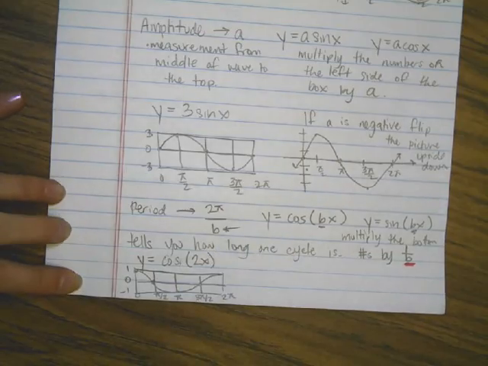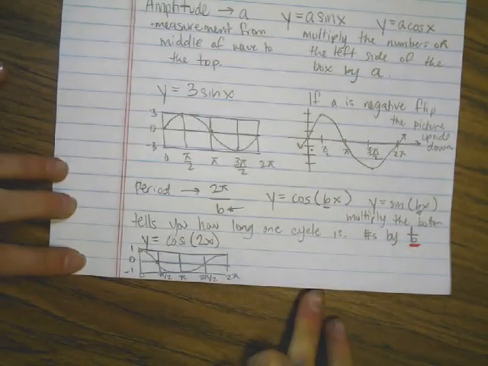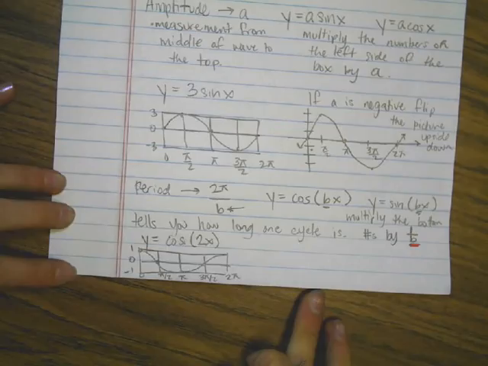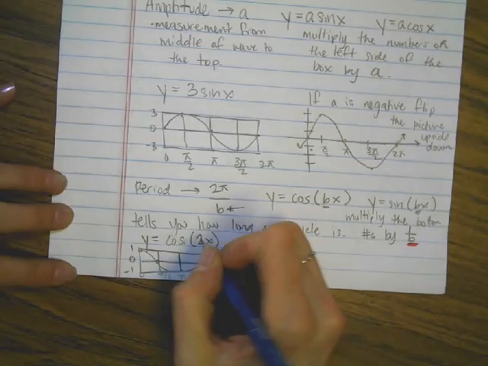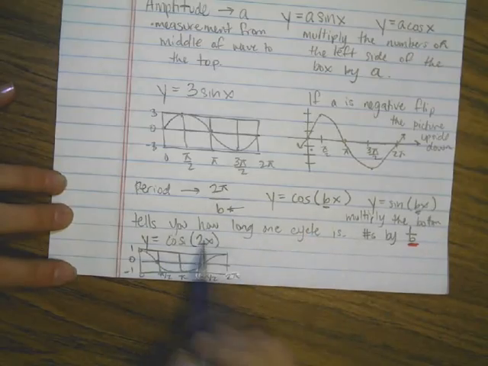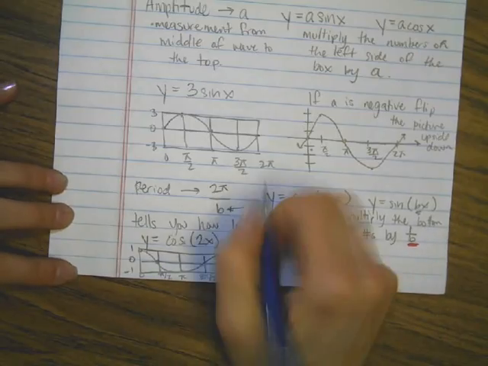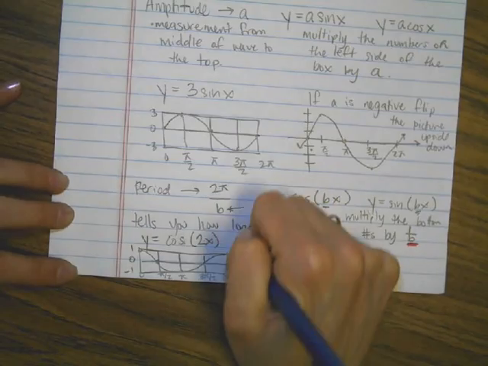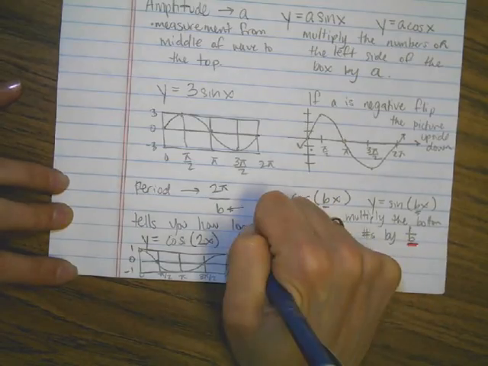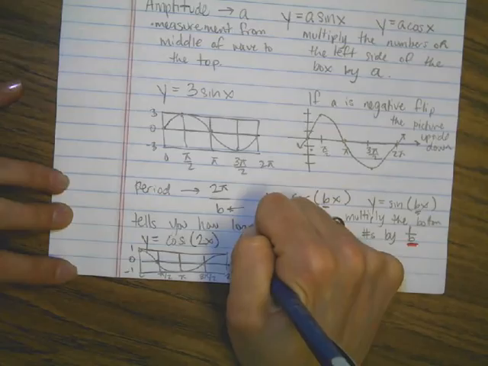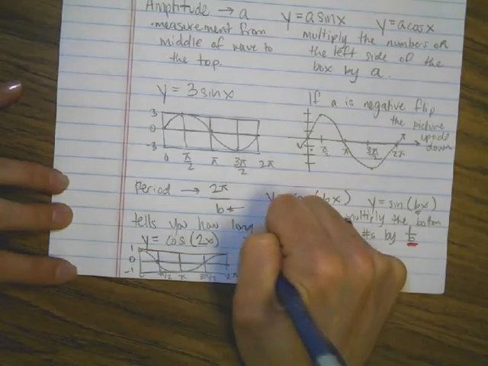In the same shape. The period, if they ask you what the period is, again, is 2 pi over b. We take 2 pi and you divide it by b, which was 2. That cancels and you get pi. How long does it take for one complete cycle from here to here? It takes pi. You go from 0 to pi.